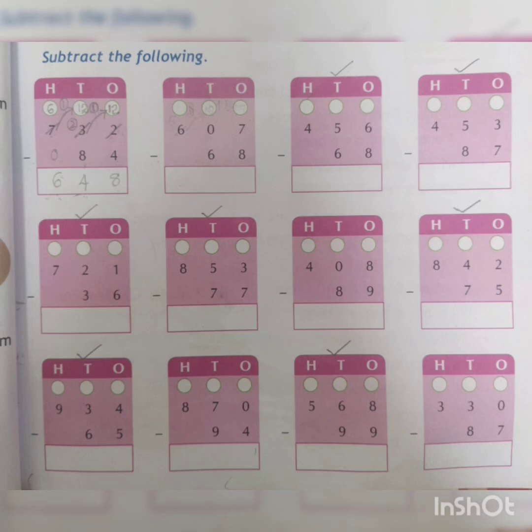Today you have to do the homework I marked here. Other problems will be discussed in the next class.